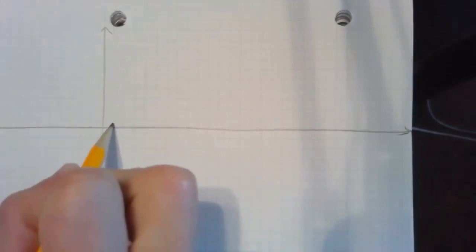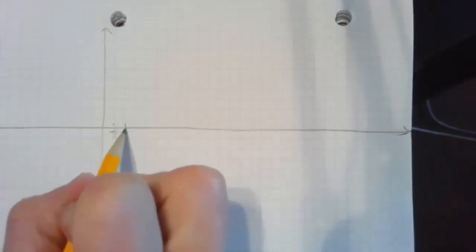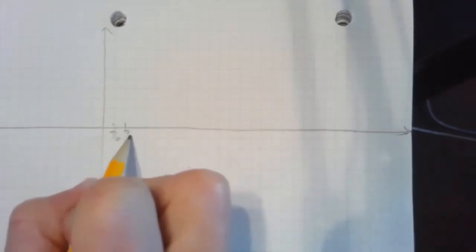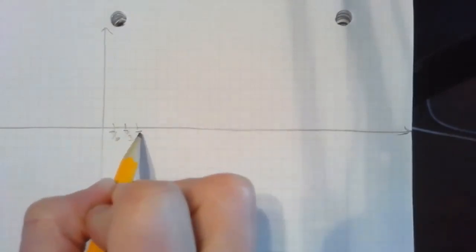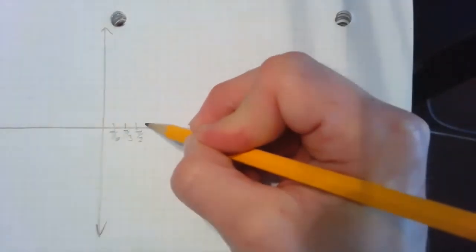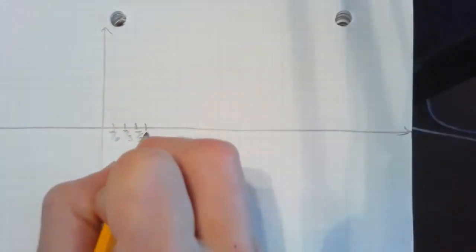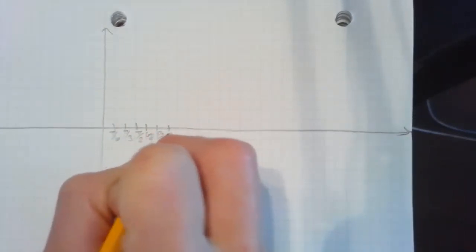So here we have 1 pi over 6, 2 pi over 6, which is pi over 3, 3 pi over 6, which is pi over 2, 2 pi over 3, 5 pi over 6, and pi.